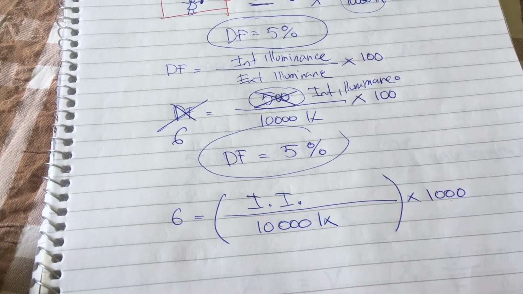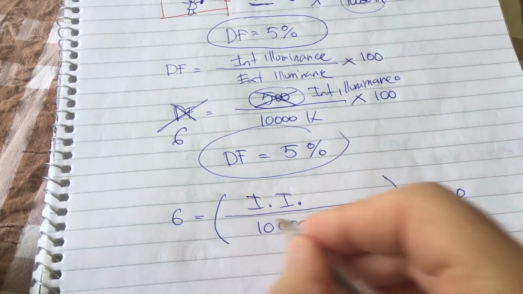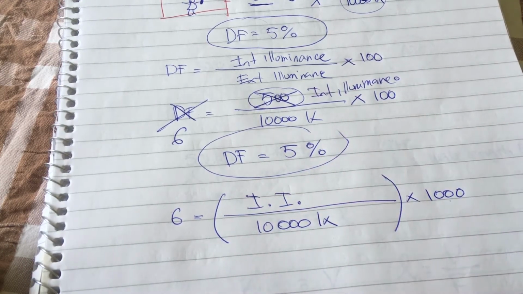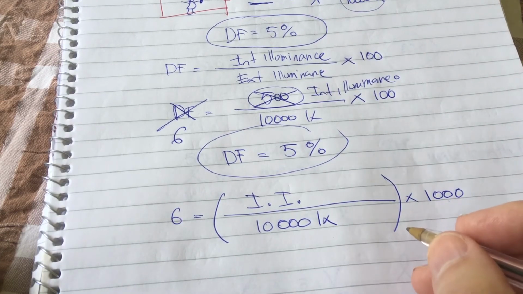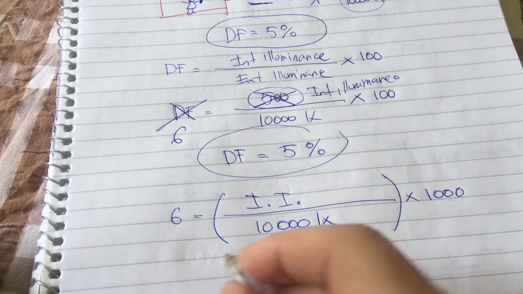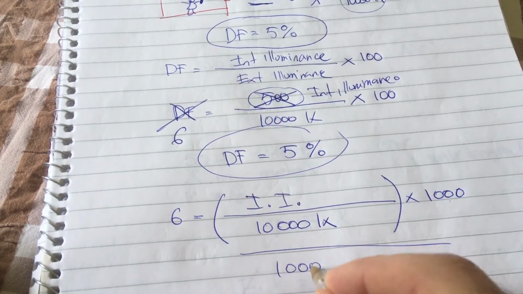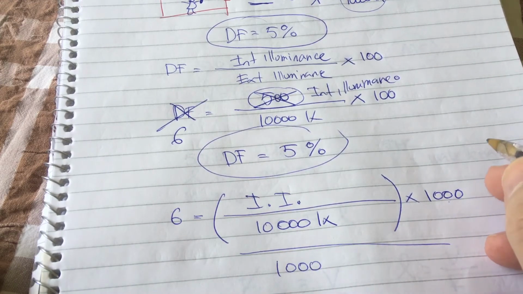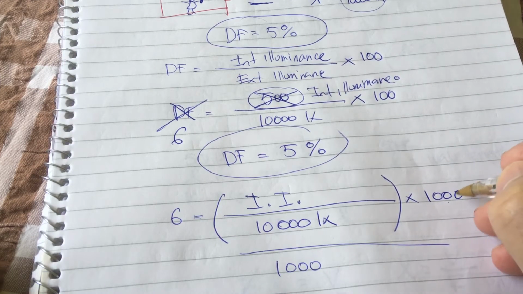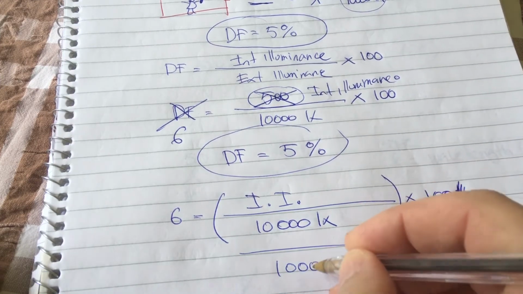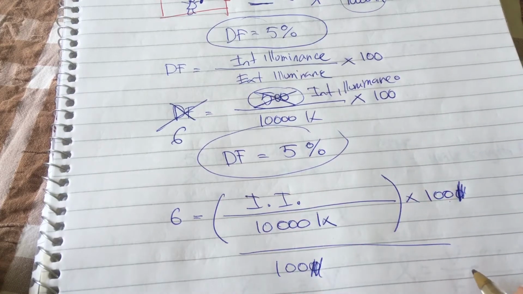Or in fact, I don't even want to rearrange, I just want to solve this equation, and this is my unknown. So what I can do is I can divide all this by, sorry, that's not 1,000, the formula is 100, so it's a little mistake when I was rewriting the formula.